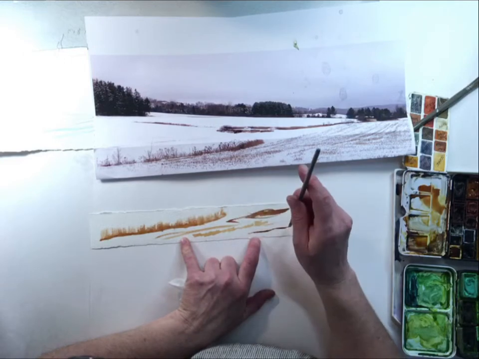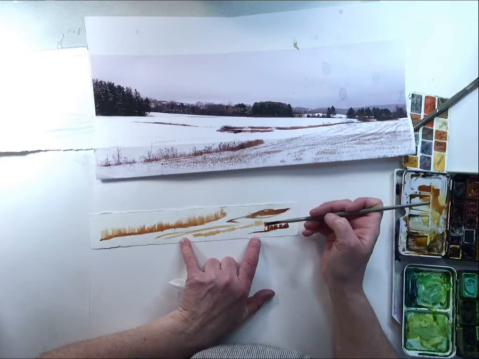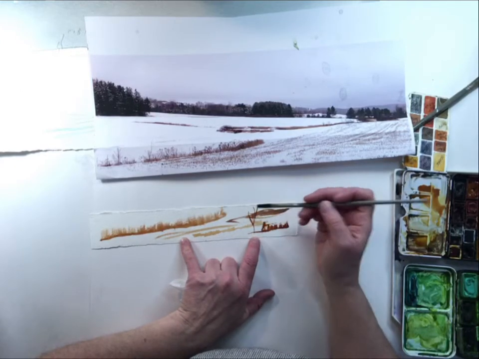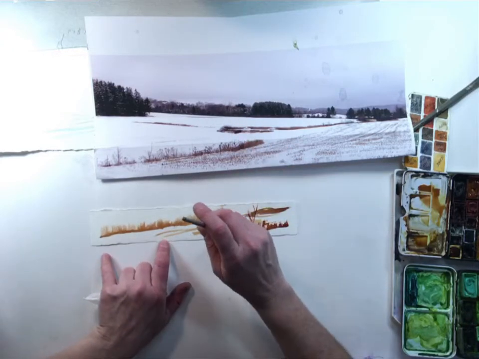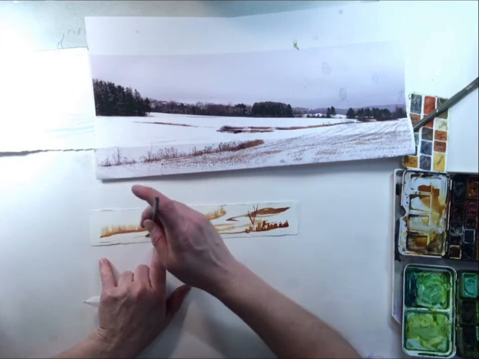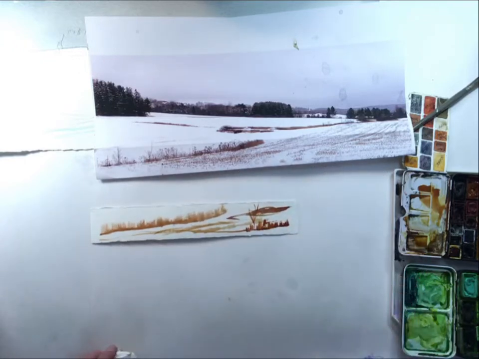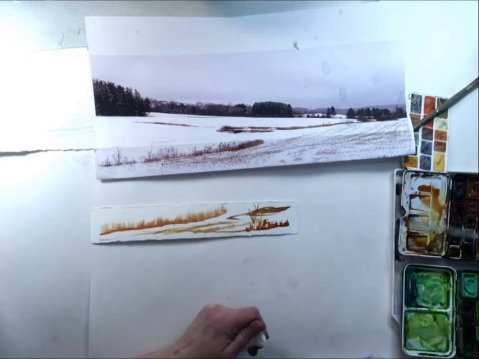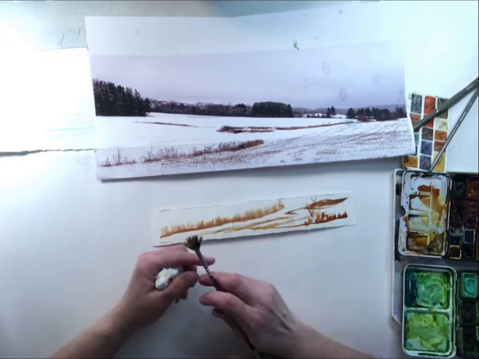So each brush is going to give me a slightly different look. Right? They all have a different drag. This one holds a little bit more water. I can also use it on the flat side. And it's because it's longer, it holds more paint, and it will let me drag things across a little bit better. So that's a good one.